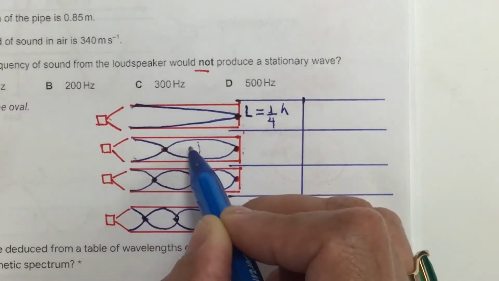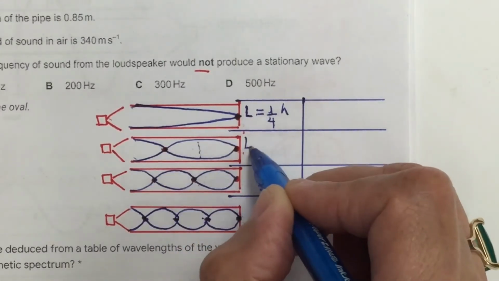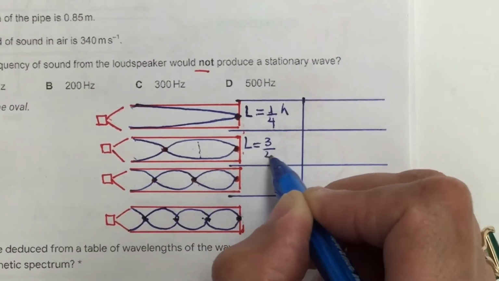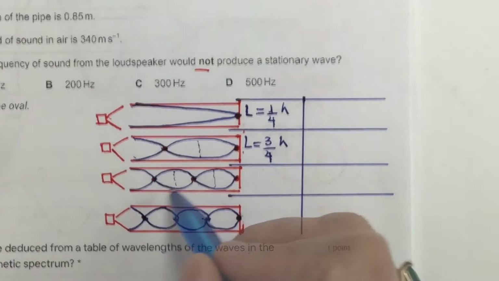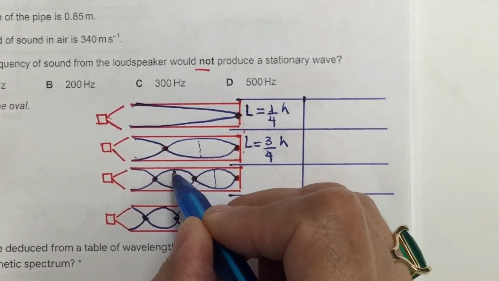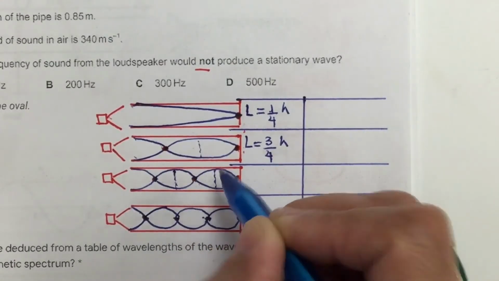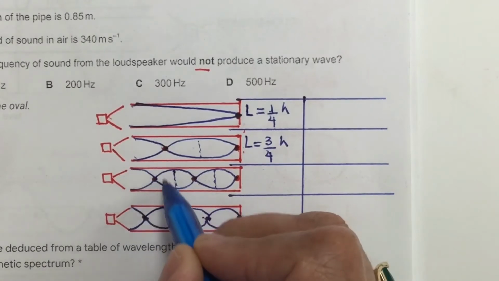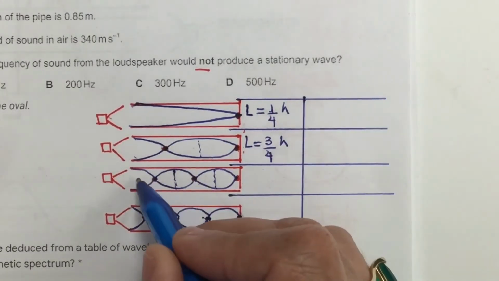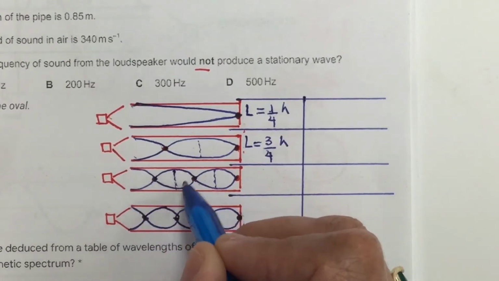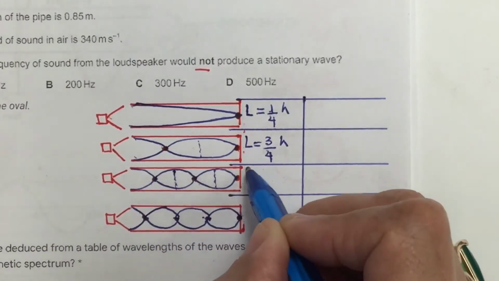So we have 1, 2, 3 quarters of a wavelength that fit in this pipe. Likewise, if this is my antinode, this is 1/4, another one, and another one. So I'm going to add them: 1, 2, 3, 4, 5.